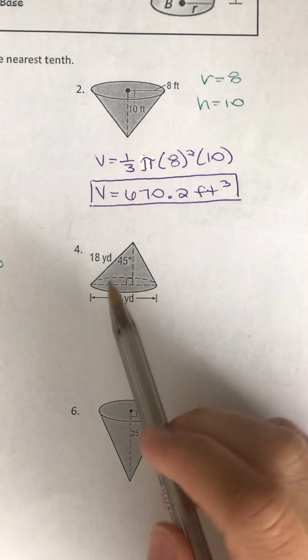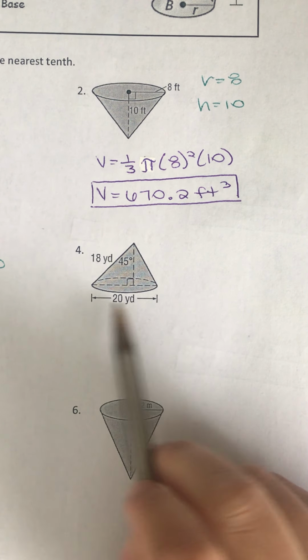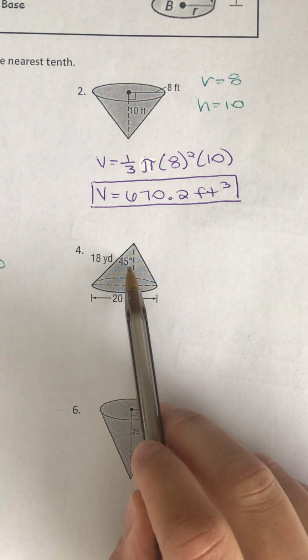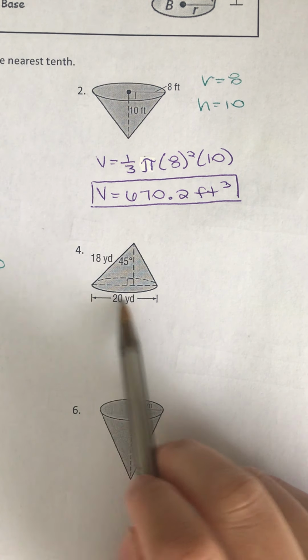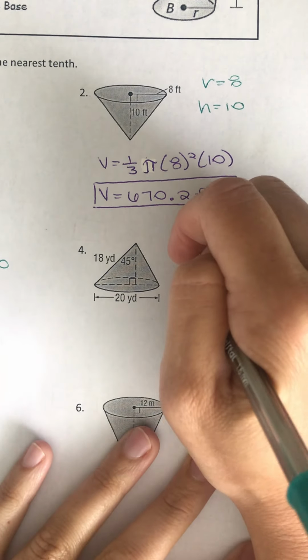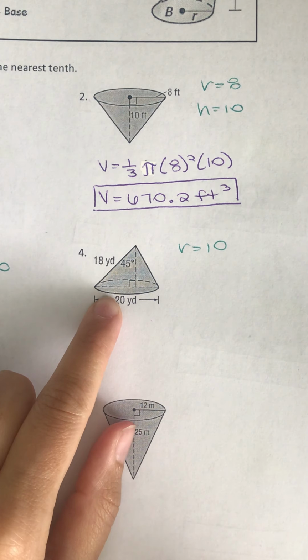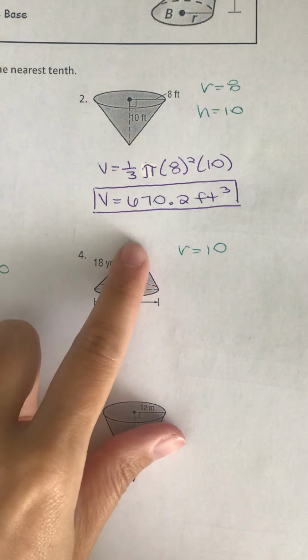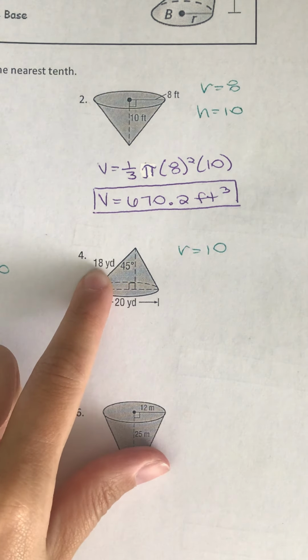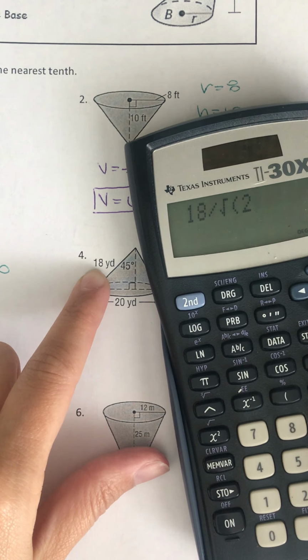The next one, it's a 45, 45, 90. It tells you the whole thing is 20 though, so we really don't need to use this 45, 45, 90 yet. Half of this 20 would be 10. And since this is 10, oh actually, I'm sorry. Since this is x root 2, I could just do 18 divided by the square root of 2.